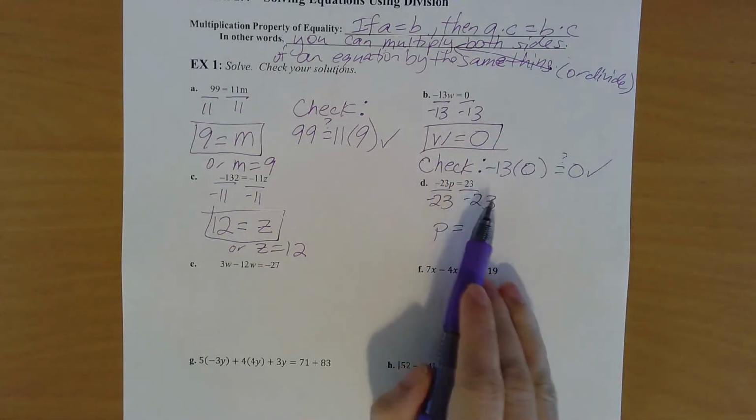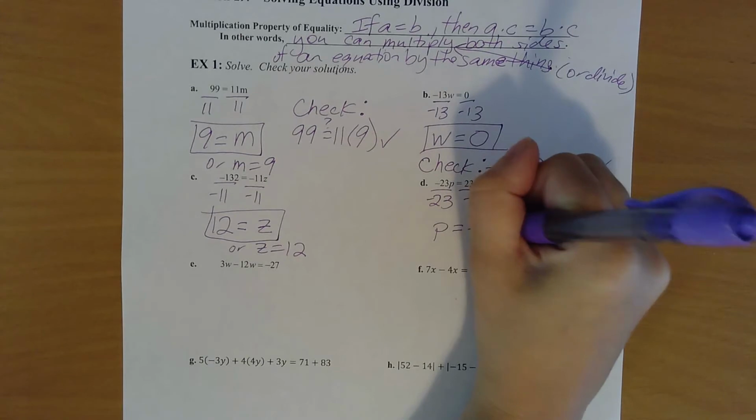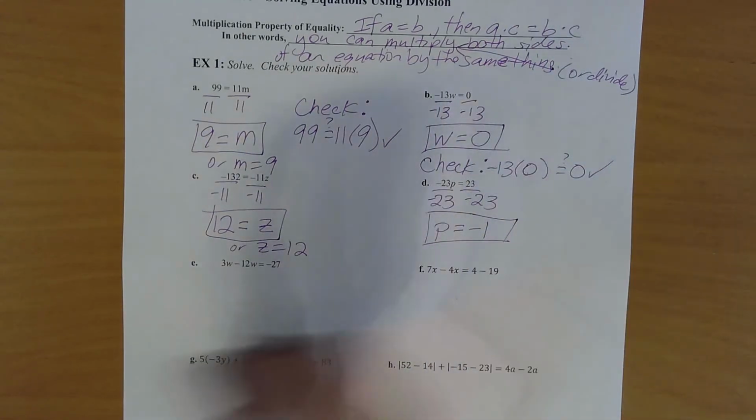On the right side, 23 divided by negative 23 is negative 1, so I have p equals negative 1.